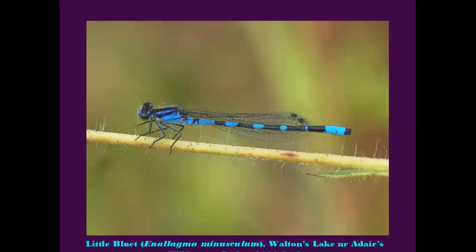And the little bluet, which is a coastal plain specialist. It can be distinguished from other bluets by its royal blue shoulder stripe, and again by the shape of its claspers. So this royal blue compared to the rest of the body having turquoise, it's a really striking little damselfly.